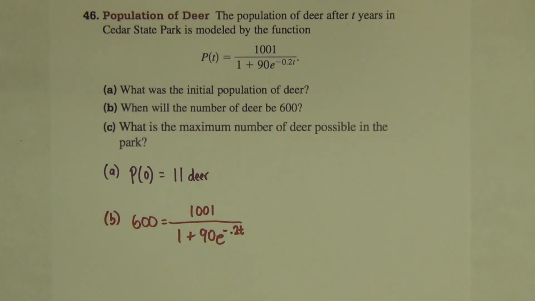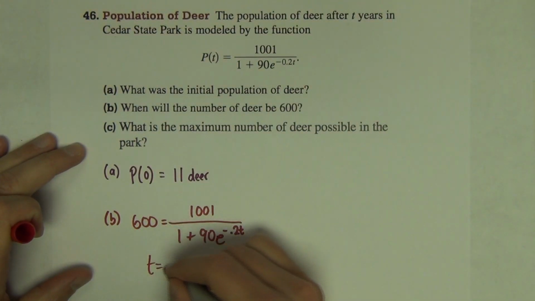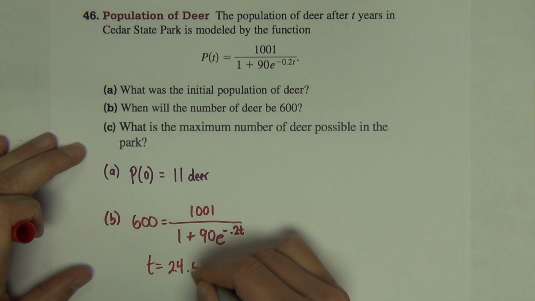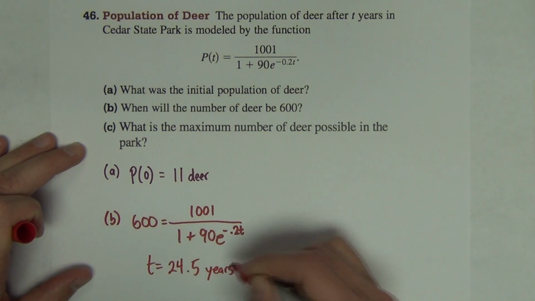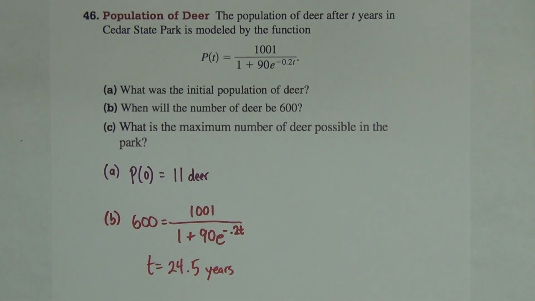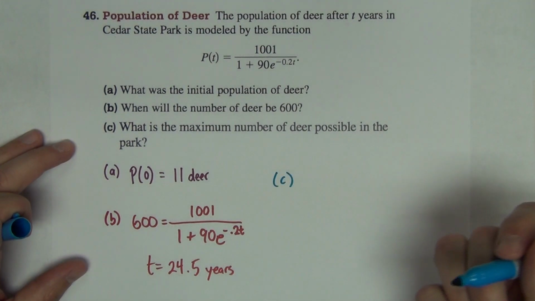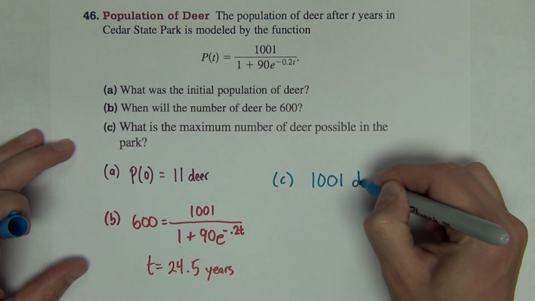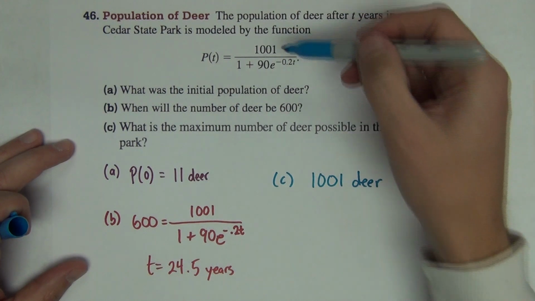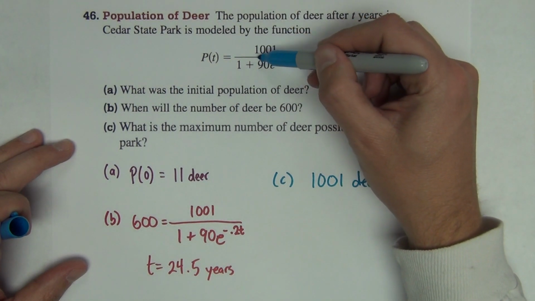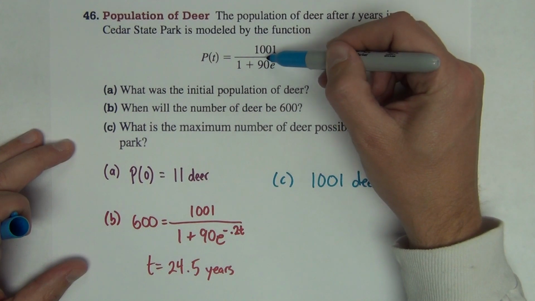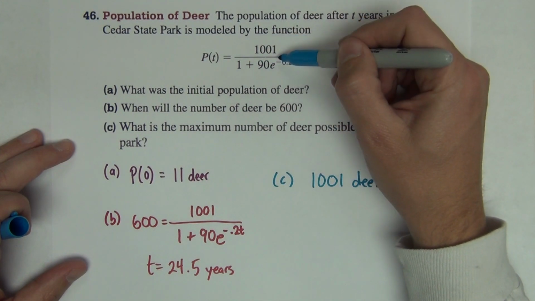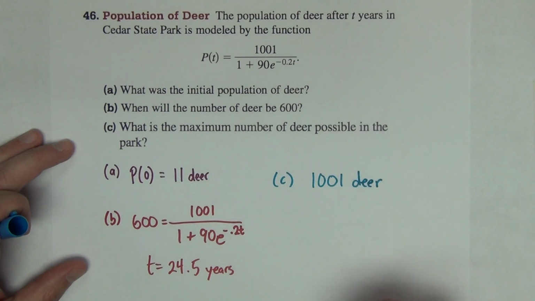So this happens when t is 24.5 years. So that's how long it takes for the number of deer to be 600 in the park. And part C, what is the maximum number of deer possible in the park? It'd be 1,001 deer. Remember, the numerator of this function is the limit to growth, or the maximum sustainable population. So it's simply the numerator. There's nothing else to work out there at all.